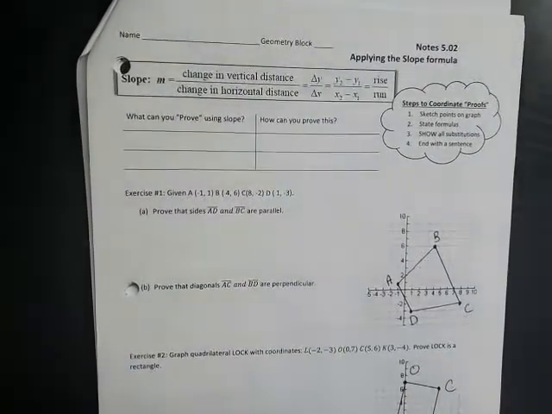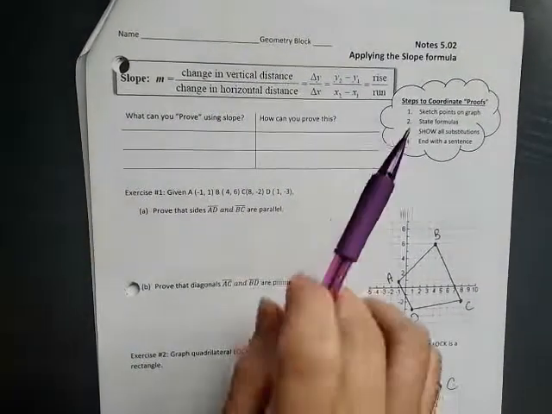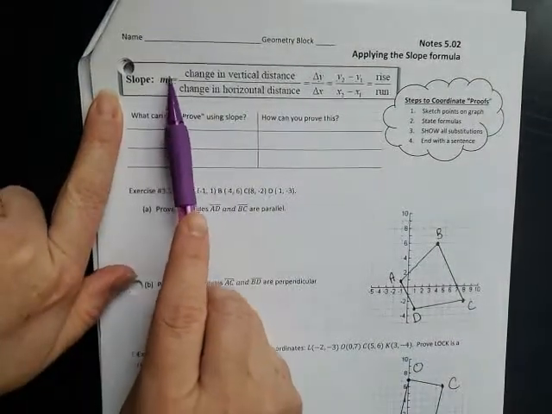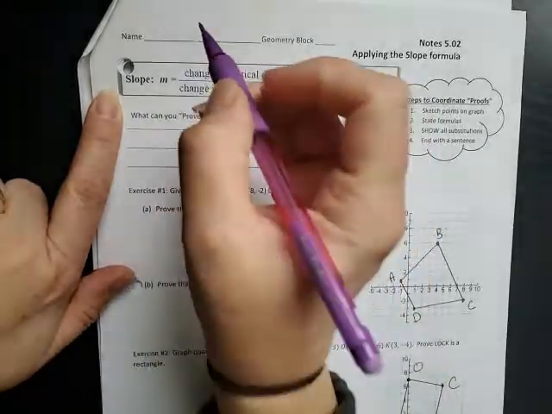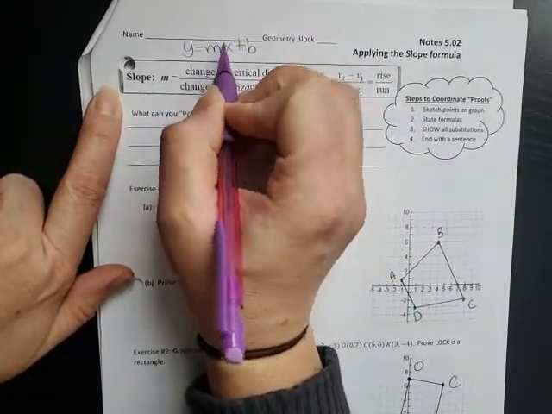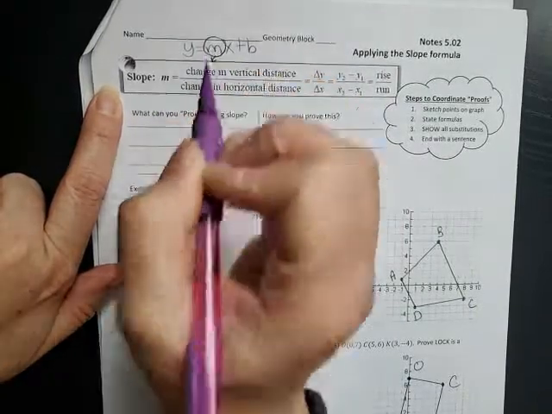Hello, welcome to Notes 5.02, applying the slope formula. So remember, we have the equation slope. We denote it with a little m. It's the m in the equation y equals mx plus b. So this refers to our slope.